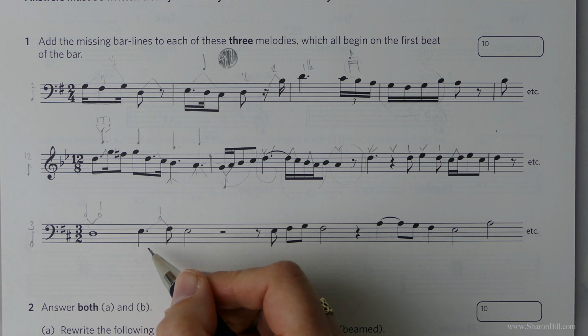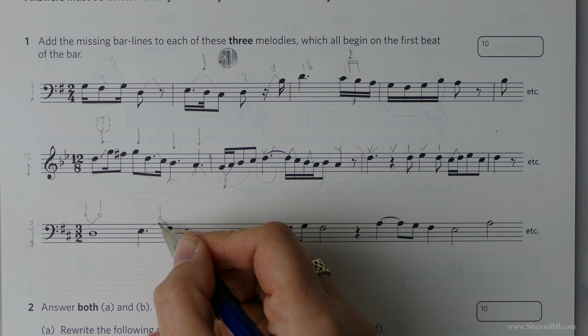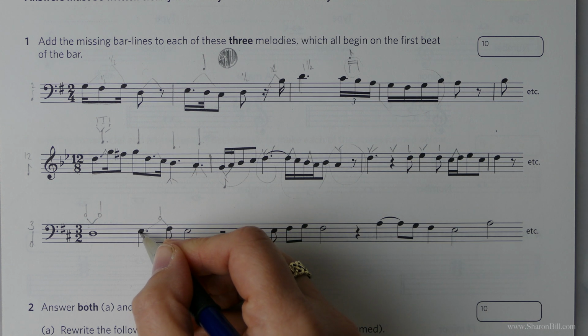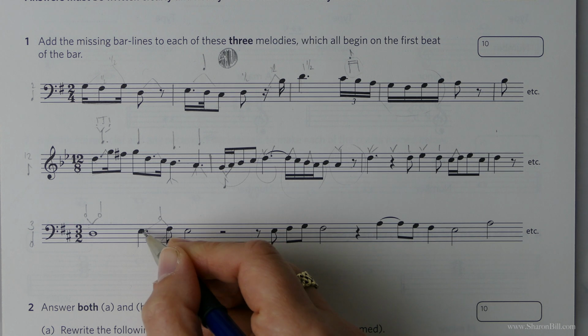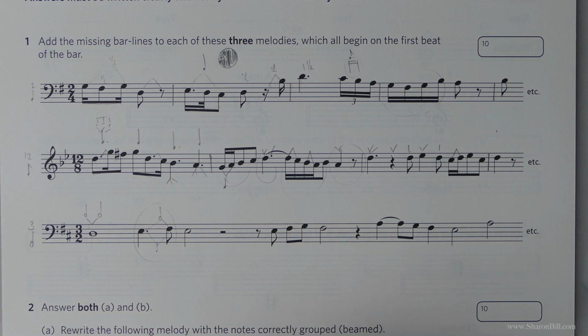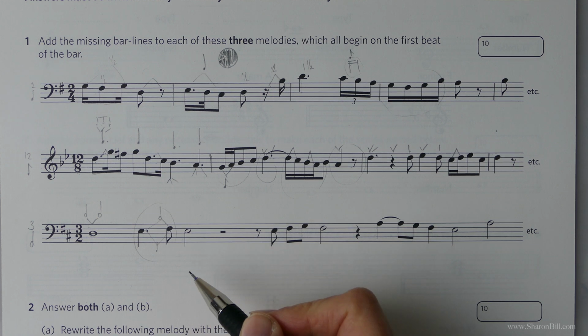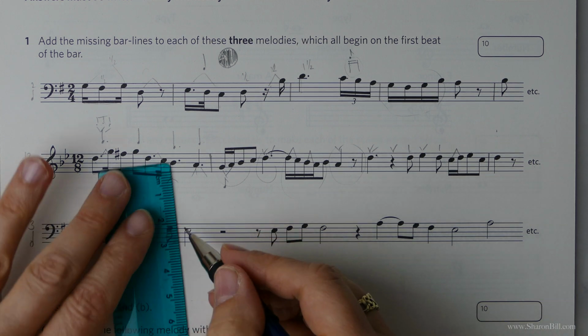That's kind of like, if you find it hard to count a minim beat, you could always break it down into crotchets. There's 1 beat, 1 crotchet, plus that gives us another crotchet, and there you can see there's a minim. So there's our bar line. Yep, 1, 2, 3.